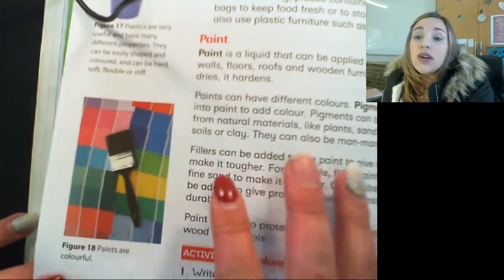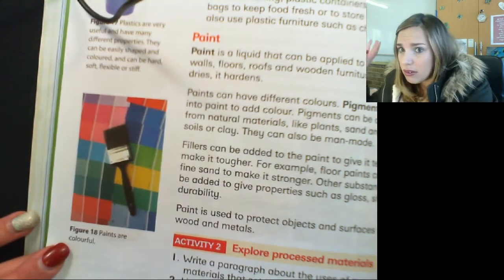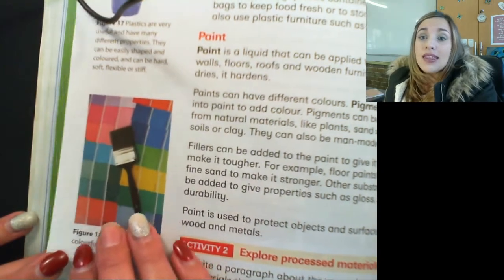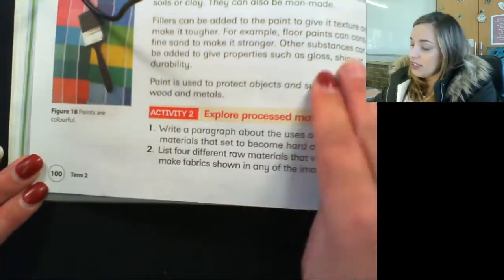Paint, properties, uses. Okay? And once you've done that, and this doesn't need to be long paragraphs, just short bullet points, okay? Then activity 2 will be much easier. So let's very quickly just go over activity 2.